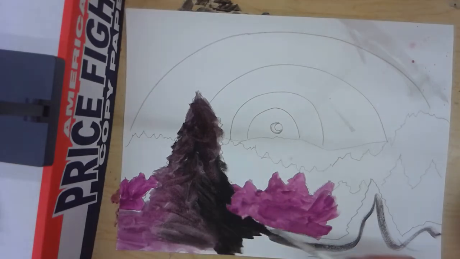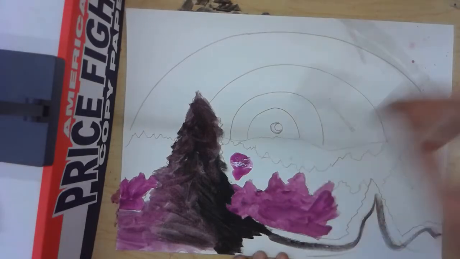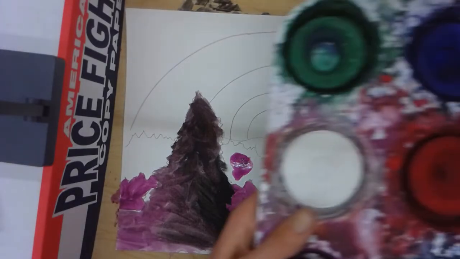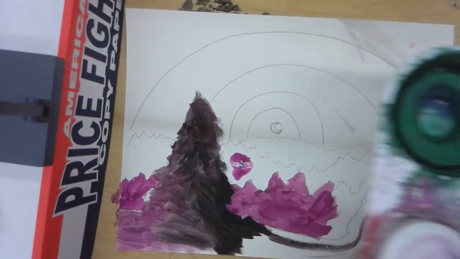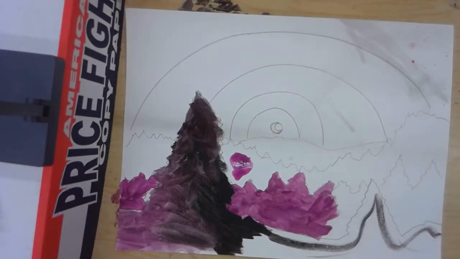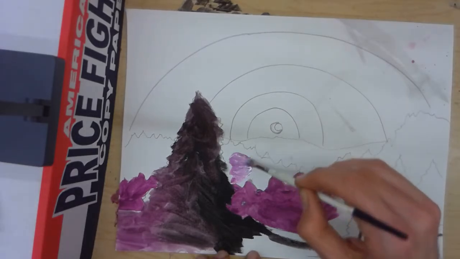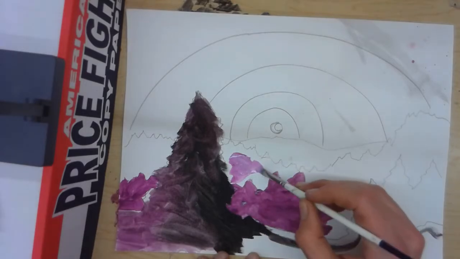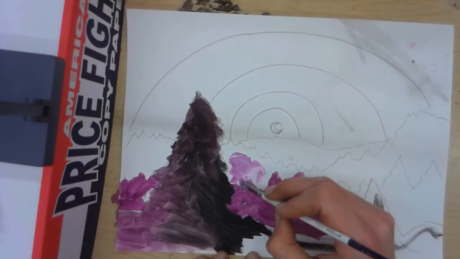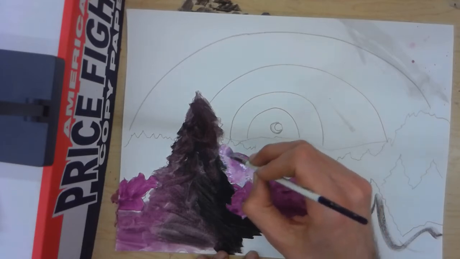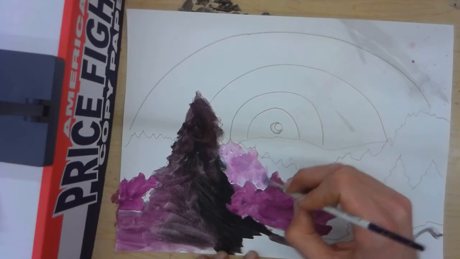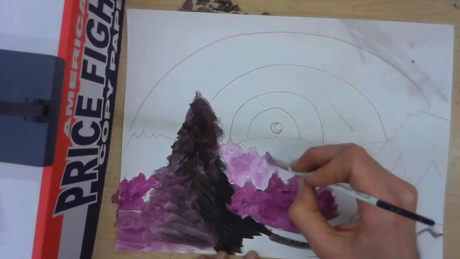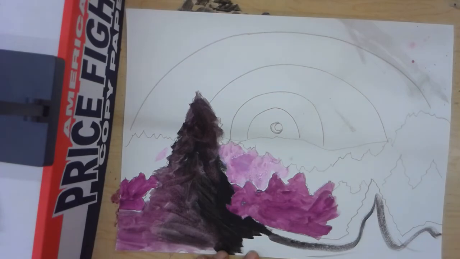Now I've got another section here. We want to keep getting lighter. So what do I need to do this time? Well, we start with a little purple, but then we need to add some white paint. Some white. I mix that up. Then blend that on in. There we go. Nice light kind of lilac-y purple there. And I'm going to go along and fill in this next section now. And don't forget the other side too.